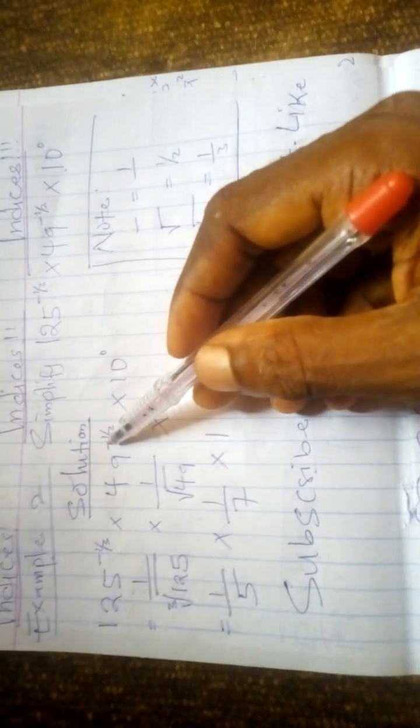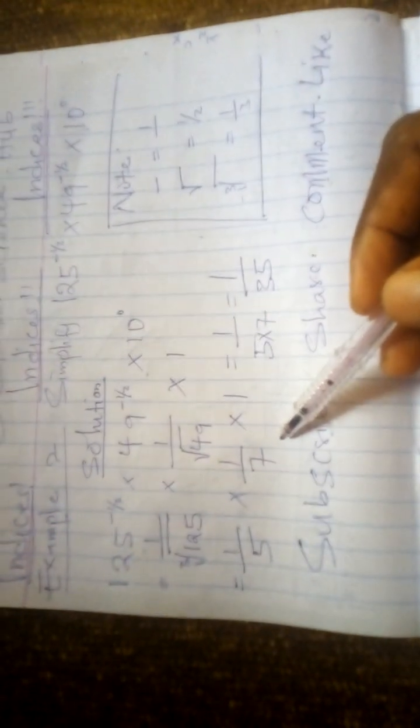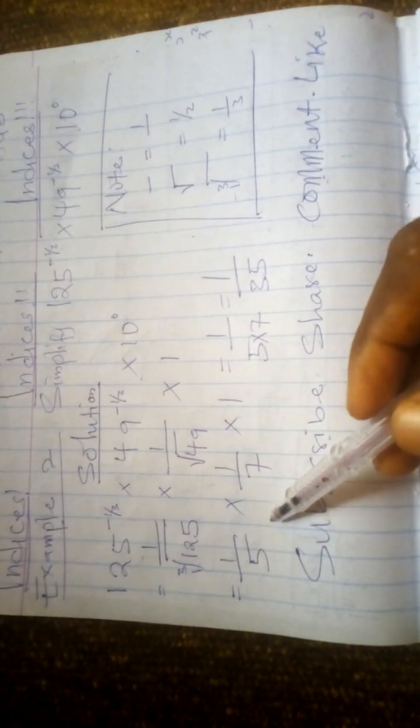Now, again, the minus here is also a reciprocal. That's 1 divided by. And 1 over 2 is the square root of what? 49. 10 raised to the power 0 is what? 1. Right? So again, 5 times 7 gives you what? 35. So that's how we get the answer to that one.